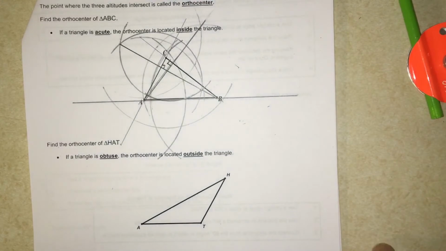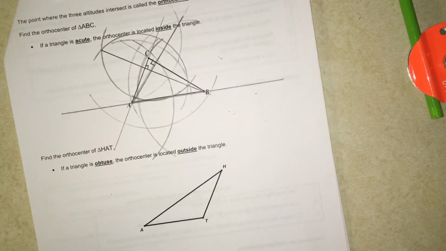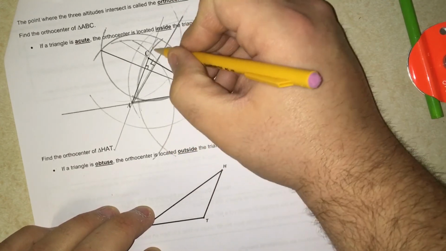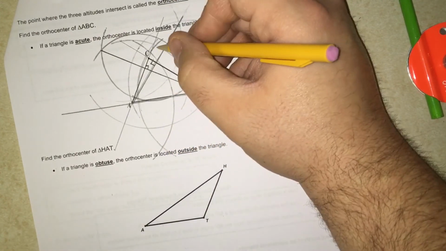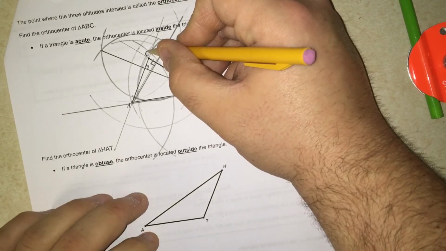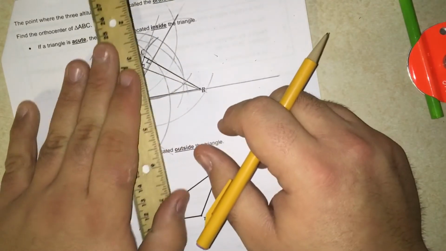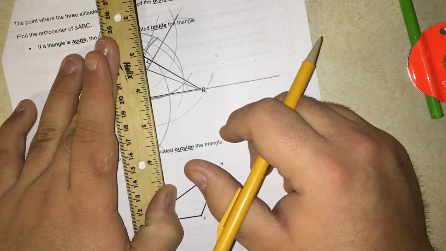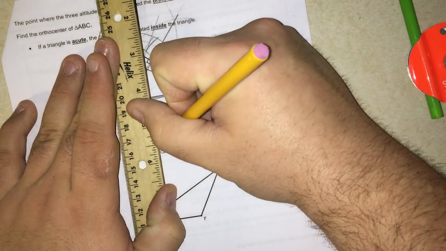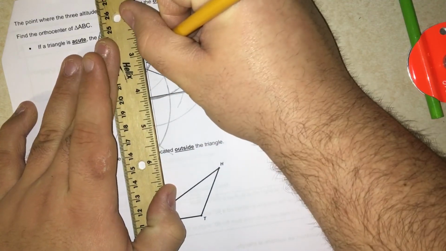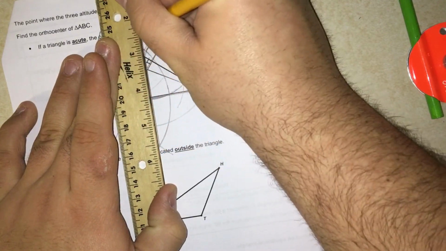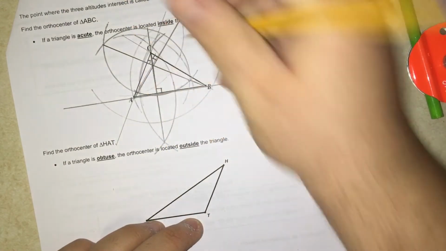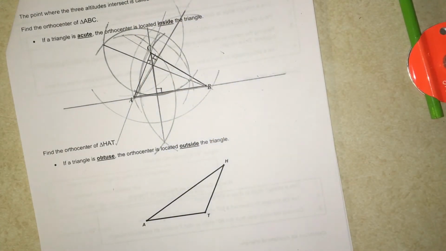Again, you start seeing here we've got a lot of lines and a lot of arcs going through a lot of similar spots. So here's where the first arc intercepted, and if you look very closely here, it intercepts up top through C. So we're going to go ahead and draw that. So there's my third perpendicular line.